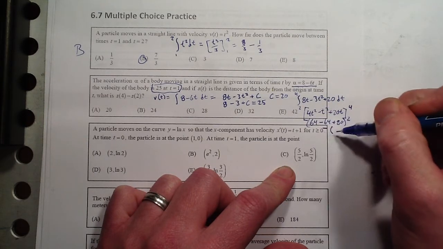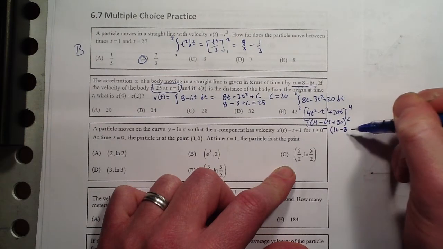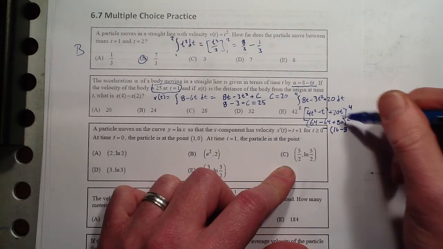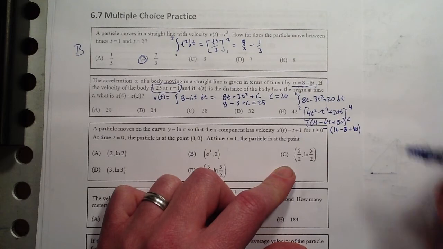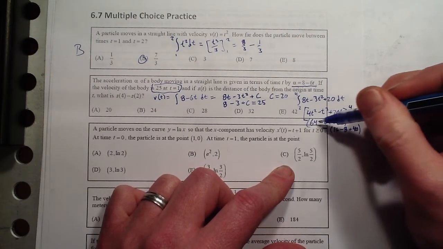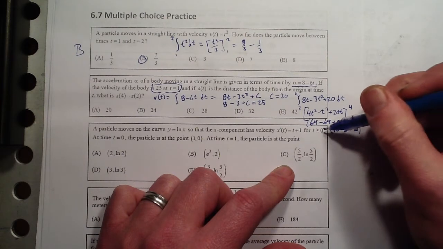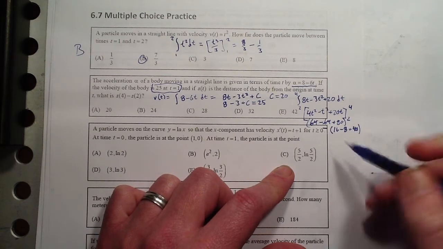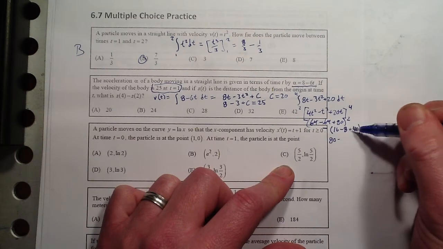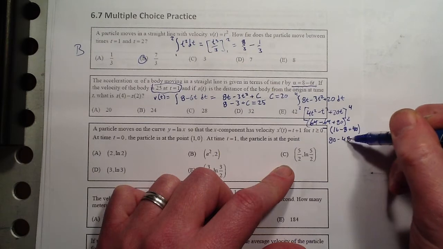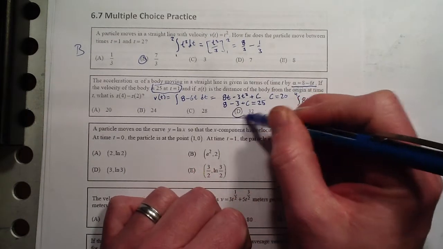2 squared is 4 times 4 is 16, minus t cubed, 2 cubed is 8, plus 20 times 2 is 40. So let's see, the 64's cancel out, so we have 80 minus, let's see, 16 minus 8 is 8 plus 40 is 48, so 80 minus 48 is 32. That's D.